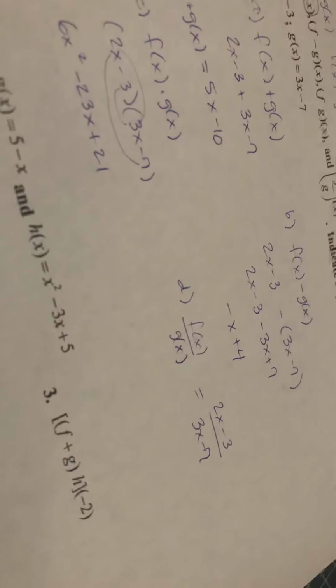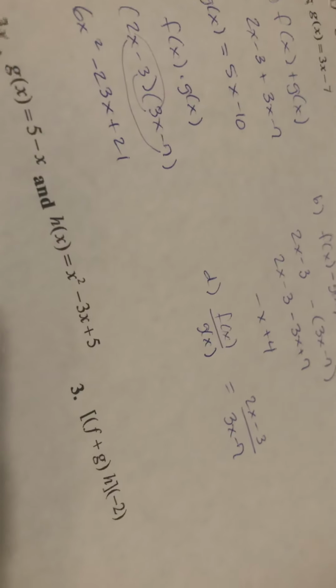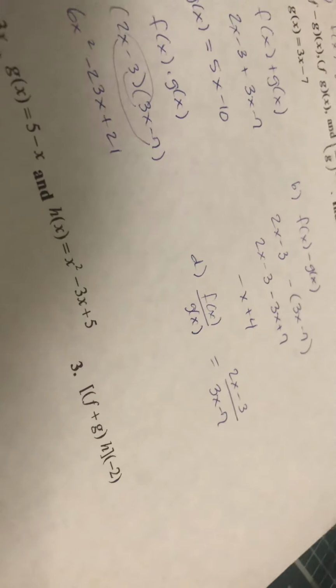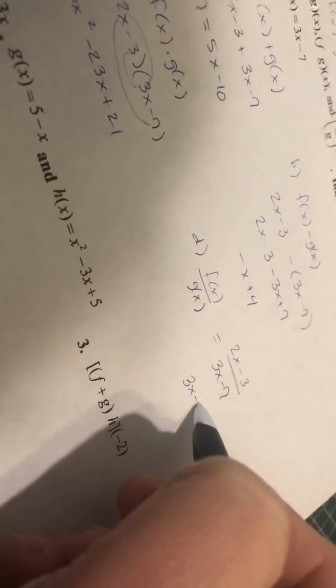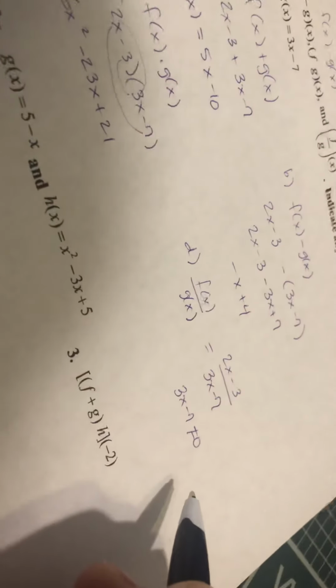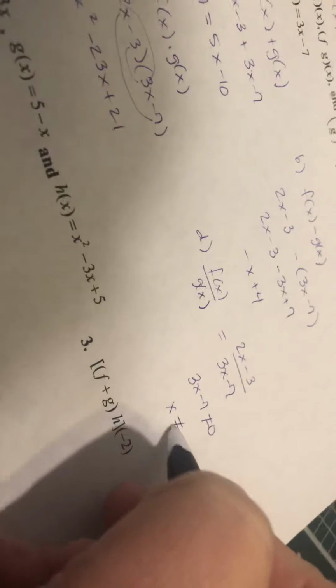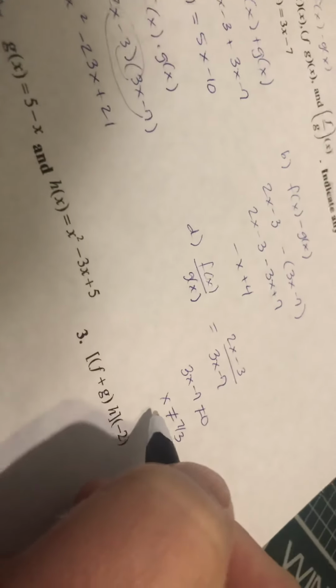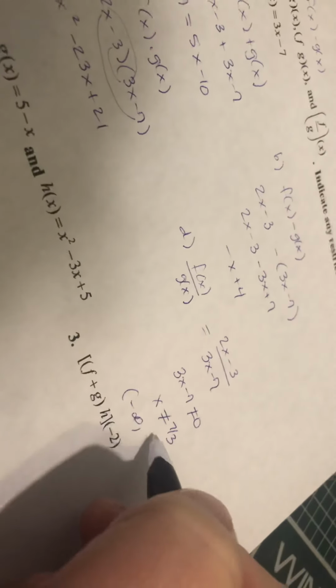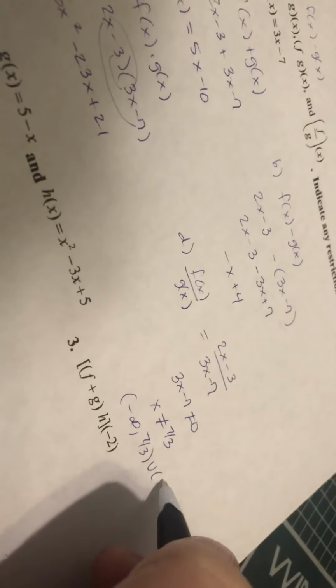And then part D, f of x over g of x. So that's going to be 2x minus 3 over 3x minus 7. Of course, you remember from a previous chapter that I can't cancel or reduce anything, so that answer is done. But since there's an x on the bottom, we do have a restriction. The 3x minus 7 can't be 0. So when you add your 7 and divide by 3, you get x can't be 7/3. Or in interval notation, you could say this.